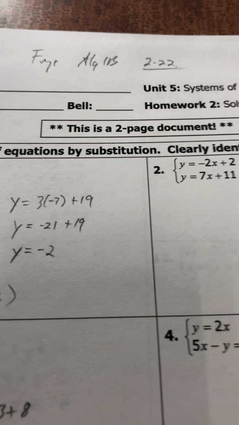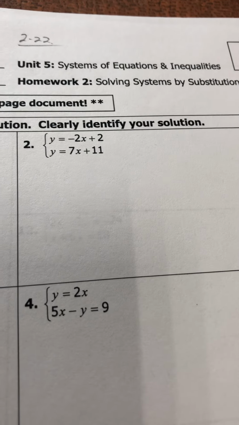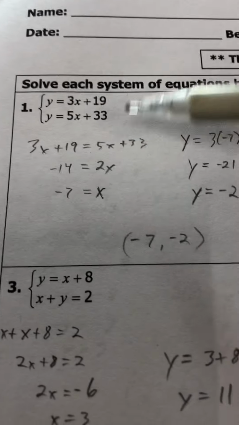I believe this is your homework due tomorrow. Unit 5, Homework 2, Solving Systems by Substitution. Let's take a look at these.